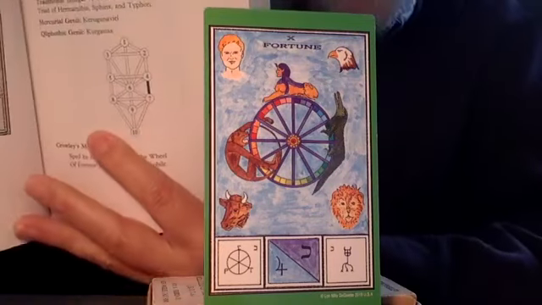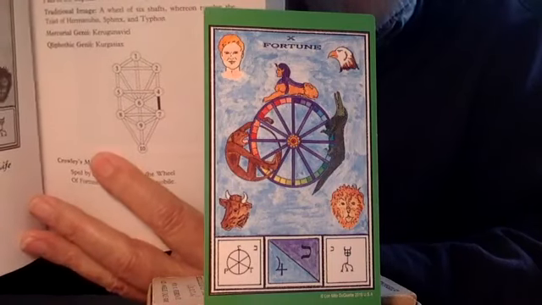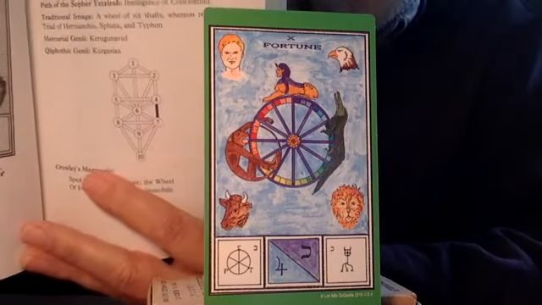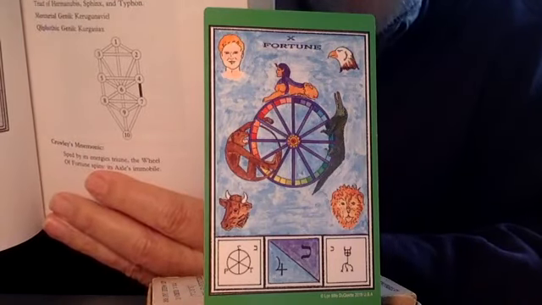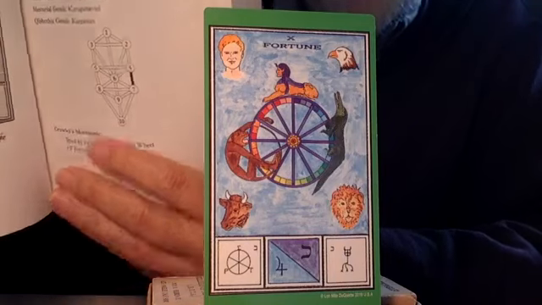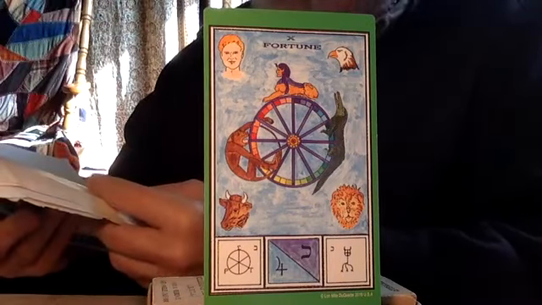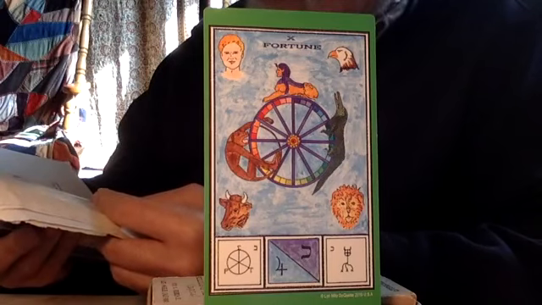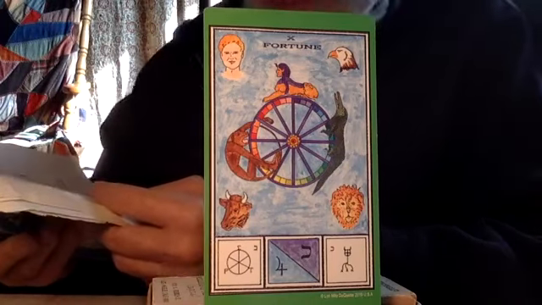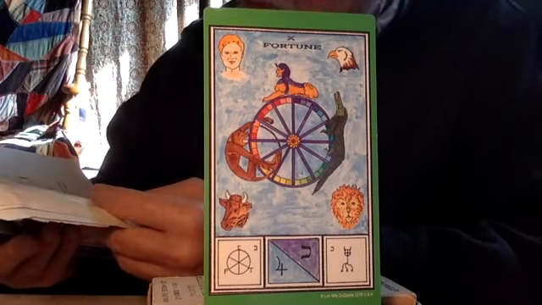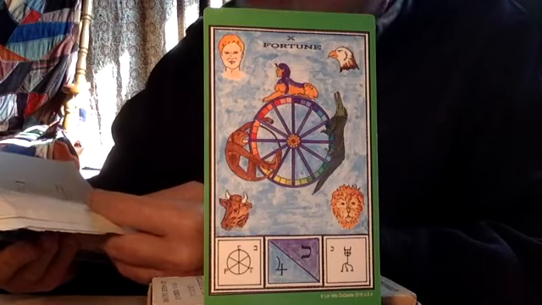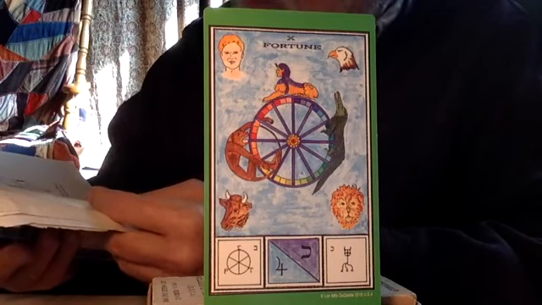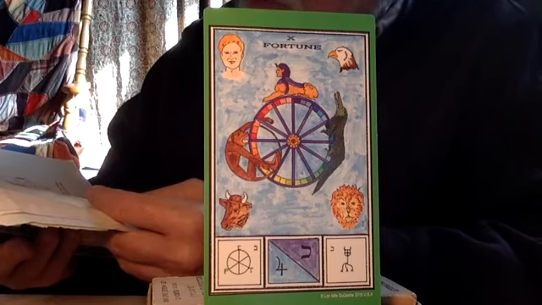Now, on the tree of life, you see the highlighted path there. It's the path that goes from 4 to 7. The traditional image is a wheel of 6 shafts. So I broke with tradition there. And so did Crowley. Crowley had 10 spokes in his, wherein revolve the triad of the Hermanubis, Sphinx, and Typhon.